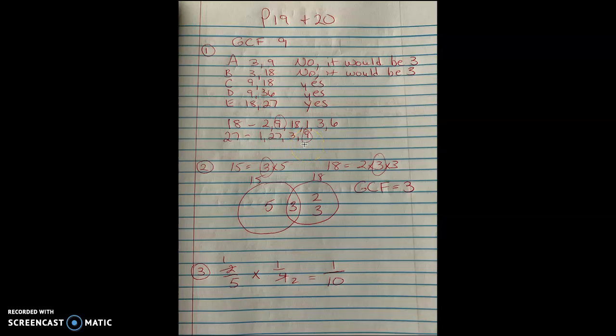For question number 2, the ones they have in common go in the middle. So the 3 on this list plus the 3 on this list go once in the middle. The 5 goes on this side because it doesn't have a pair. This 2 and the last 3 go on this side because they don't have a pair. So my greatest common factor is 3.